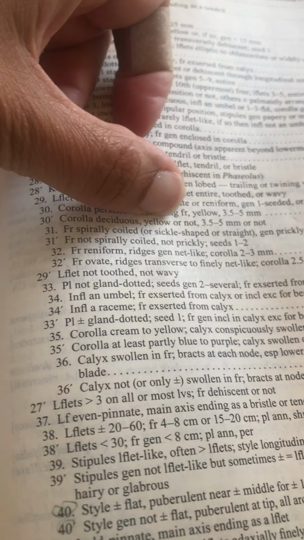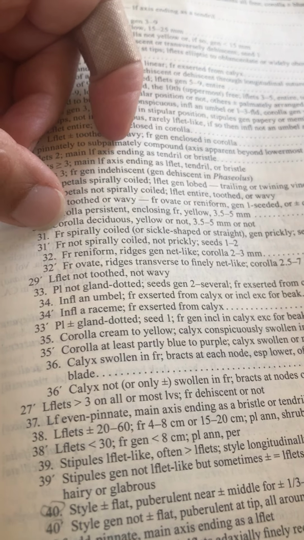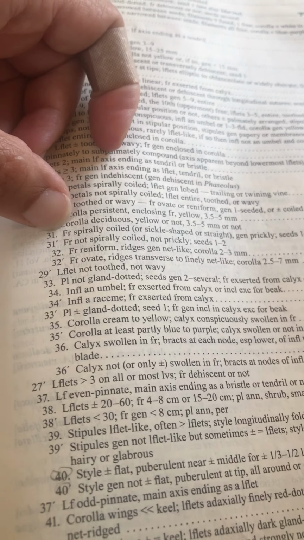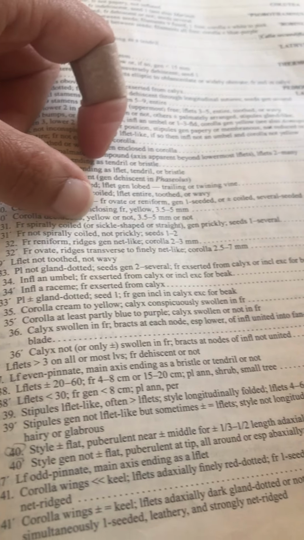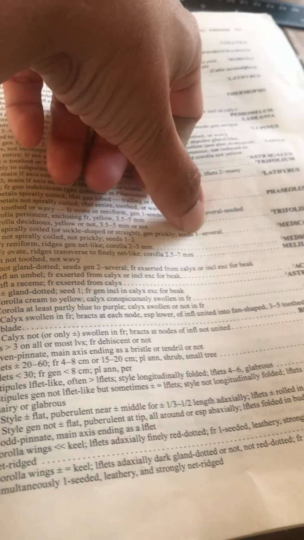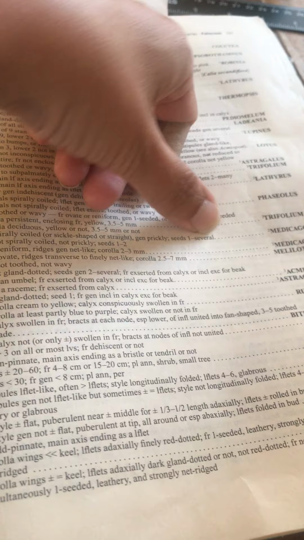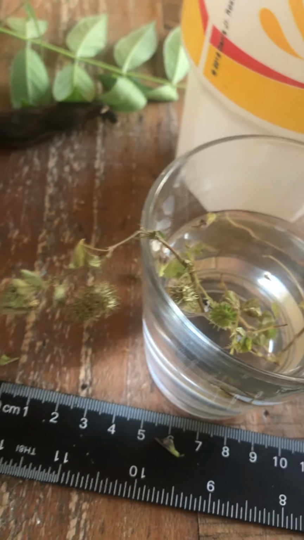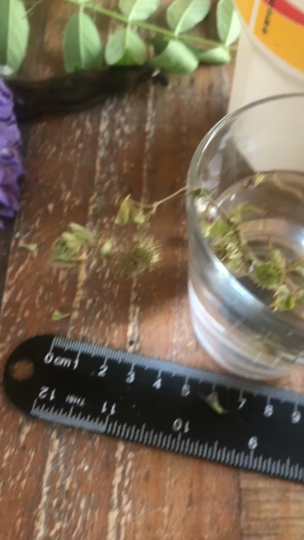And then one of our plants is yellow. Two of them are yellow. Both our annuals are yellow. Okay, so 31, fruit spirally coiled, generally prickly, seeds 1 to several. So in this case, that fits our first Medicago. We've got that nice spirally coiled fruit.